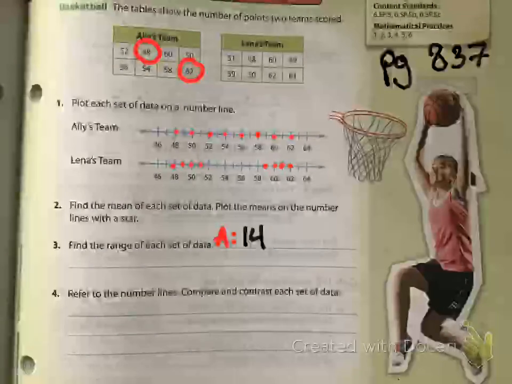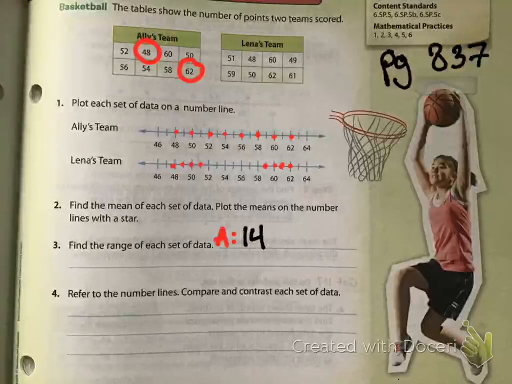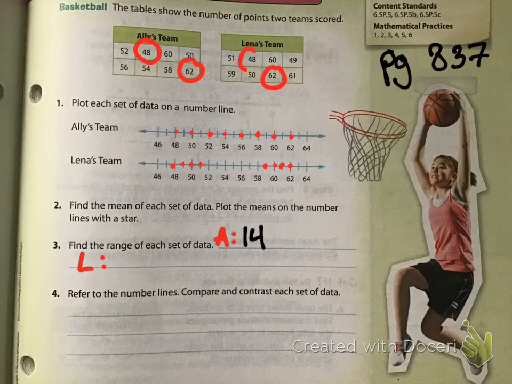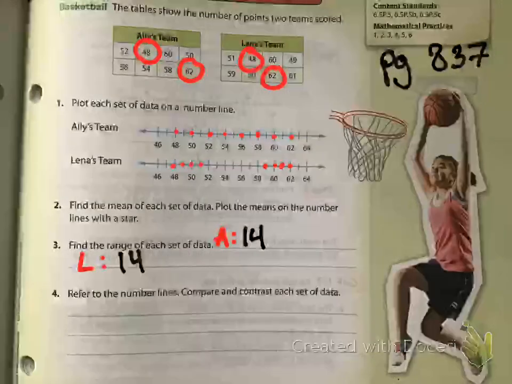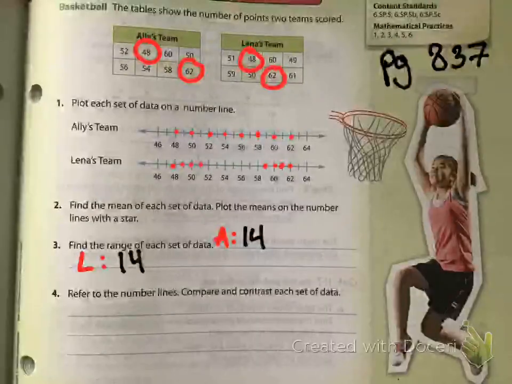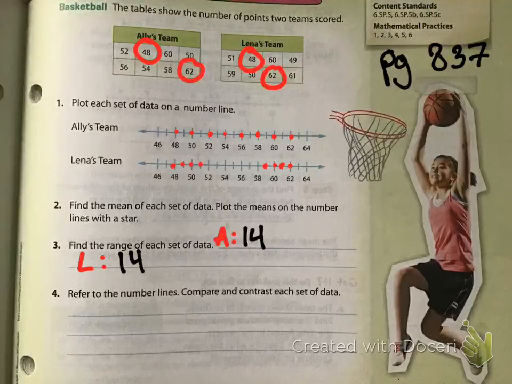I know you guys can count, so I don't want to take up too much of our class time doing that. Then for Lena's team, our biggest is going to be this 62, and our smallest is also going to be 48. So it's 14. Is it always the same? Do they always have the same range? No. Two sets of data don't always have the same information unless they are the exact same numbers. They could have the same answer for range, they could have the same answer for median, but that doesn't mean that they're the same set of data.